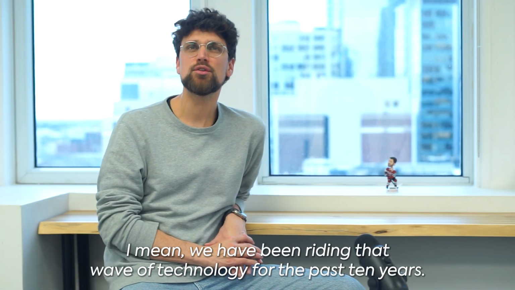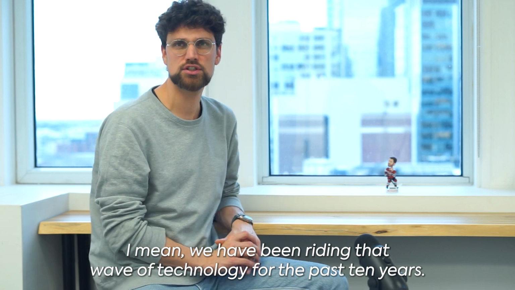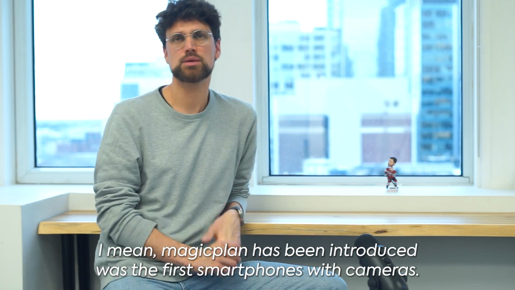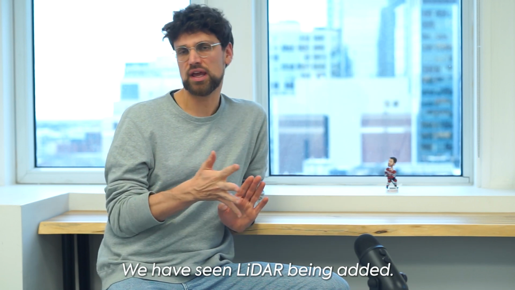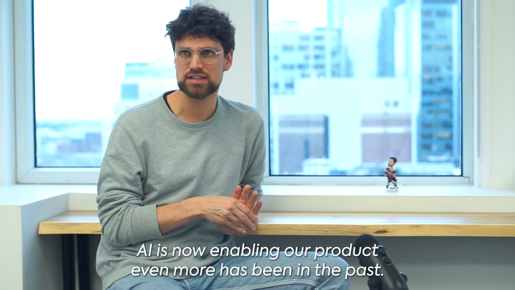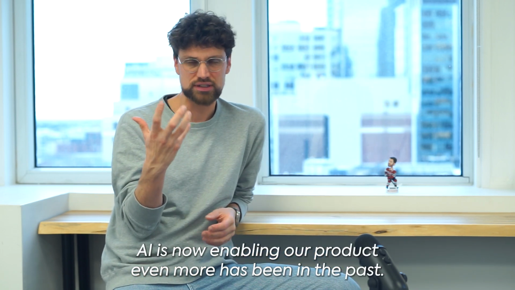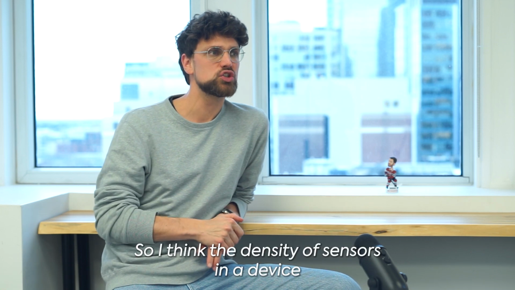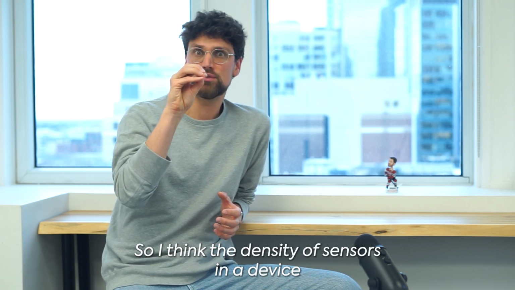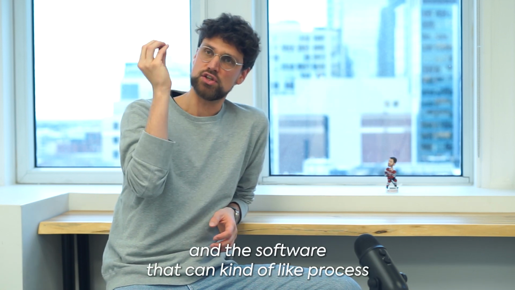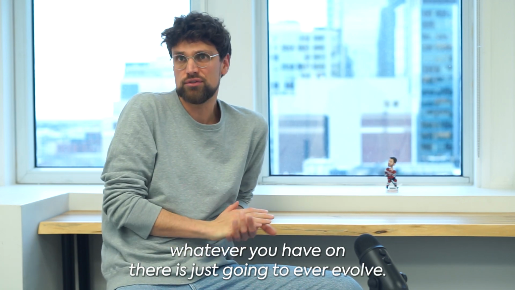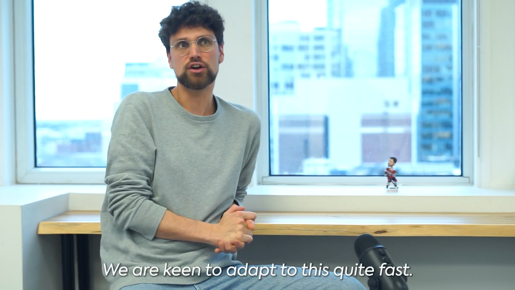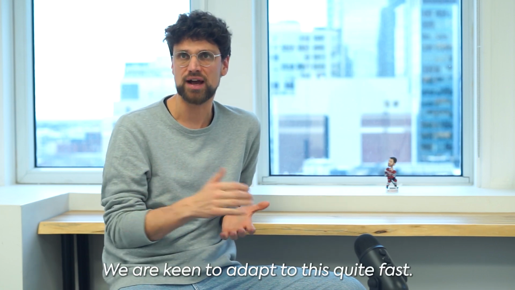No, I mean, we have been riding that wave of technology for the past 10 years. magicplan was introduced with the first smartphones with cameras. We have seen LiDAR being added. The whole AI is now enabling our product even more than it has in the past. So I think the density of sensors in a device, and the software that can process whatever you have on there, is just going to ever evolve. And yeah, we are keen to adapt to this quite fast.